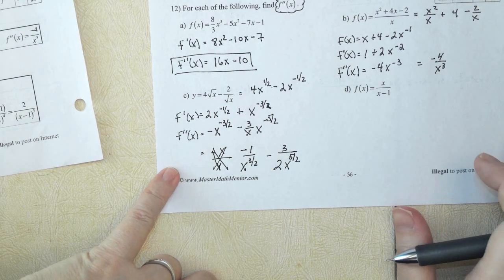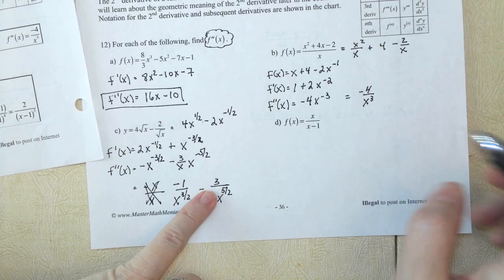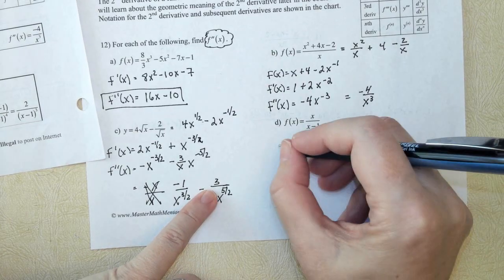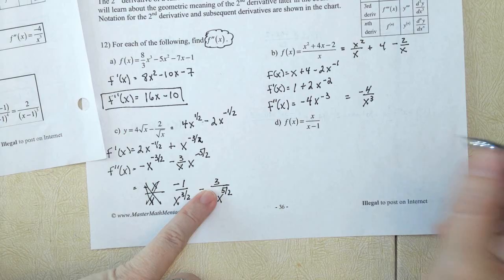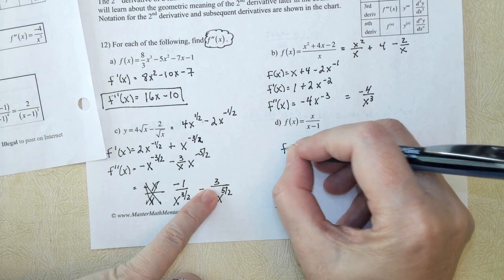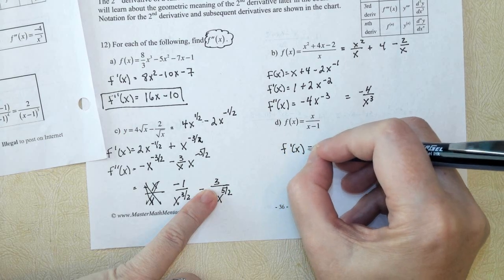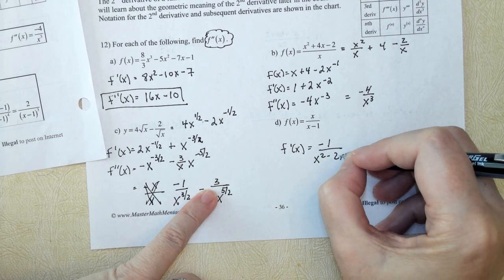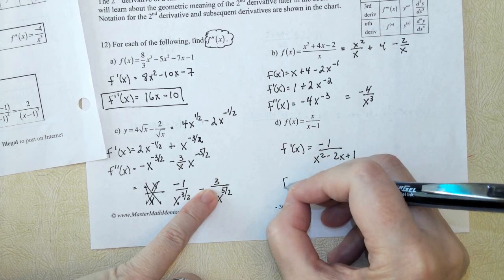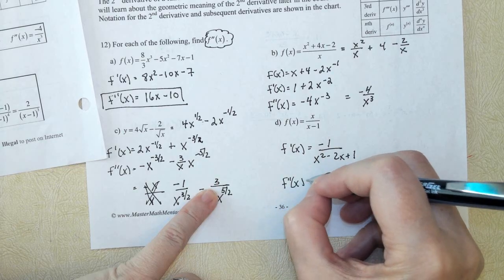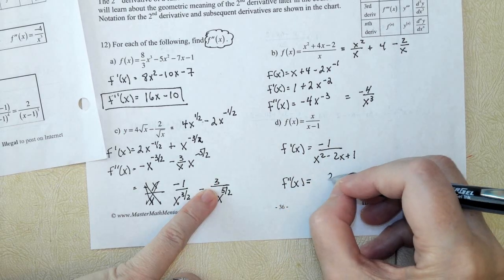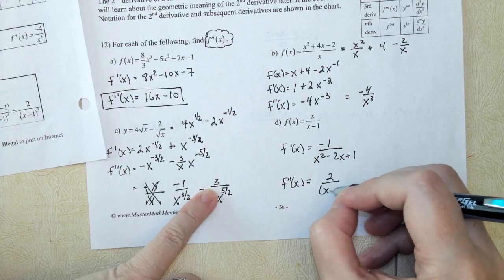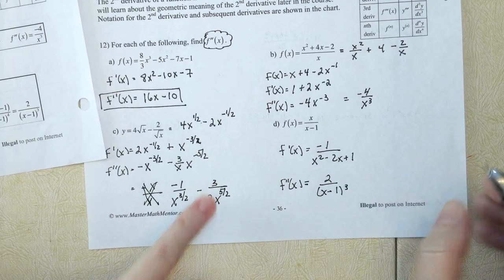Okay? Our last one, you're going to be doing quotient rule multiple times. So pause and try it for yourself. f prime of x is going to equal negative 1 over x squared minus 2x plus 1. f double prime of x is going to be 2 over x minus 1 cubed.